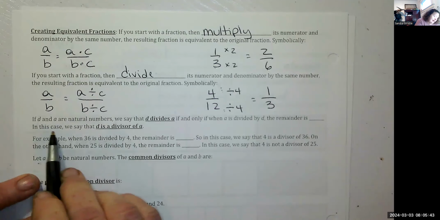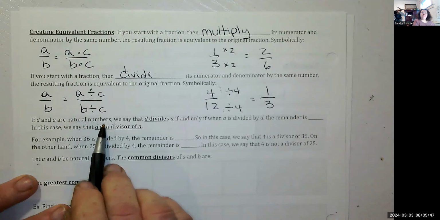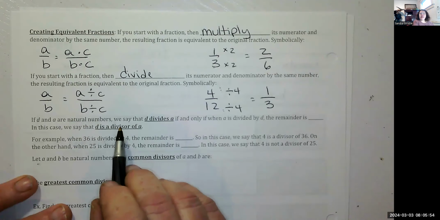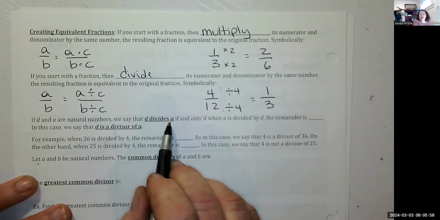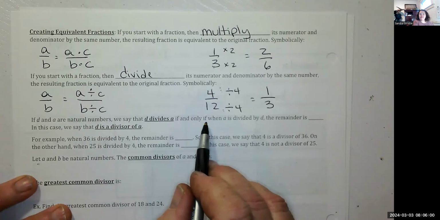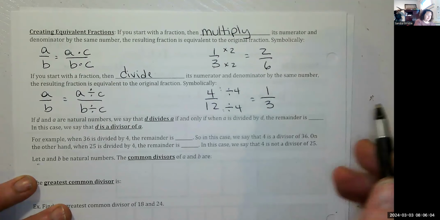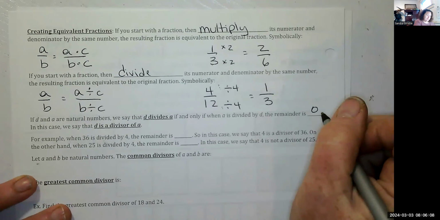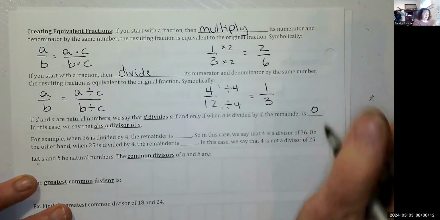If D and A are natural numbers, natural numbers are the ones that start with 1, 2, 3, 4, 5, not 0, not any of the negatives, we say that D divides A if and only if, when A is divided by D, the remainder is 0. In this case, we say that D is a divisor of A.